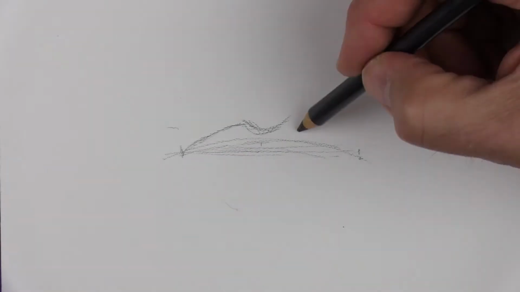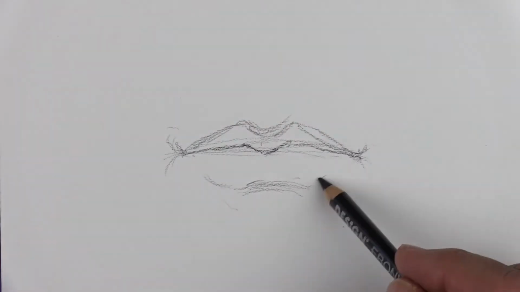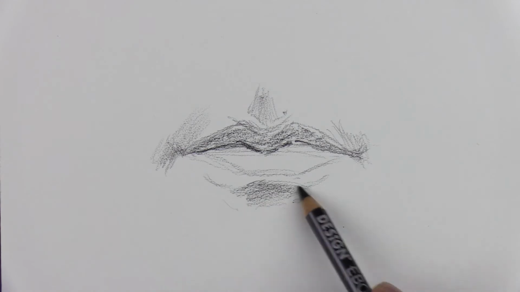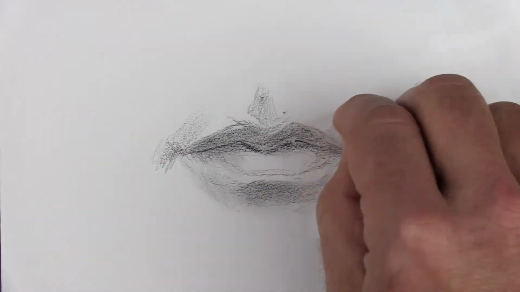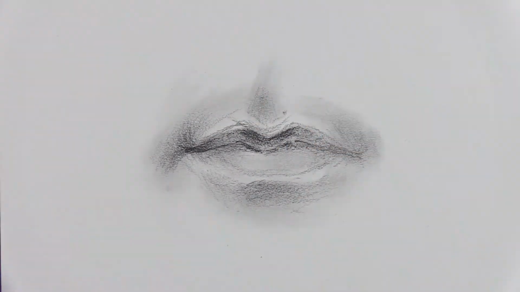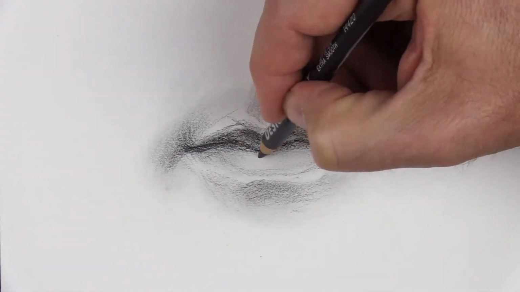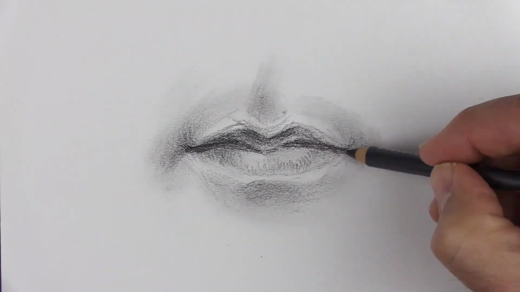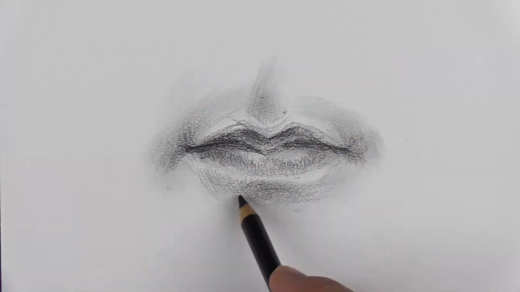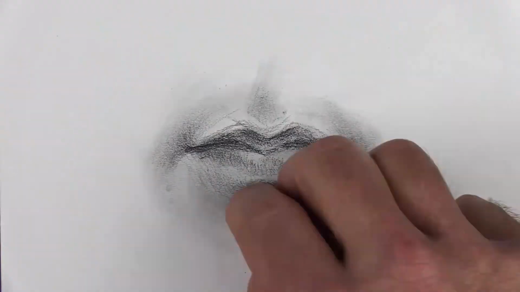The corners of the mouth for this drawing curve down a little, so I start with a curved line instead of a straight line. This set of lips is very thin. In fact, the upper lip is just this very thin area of shadow. You can really see the Cupid's bow. It's a bit wider here in this drawing. And the mentolabial furrow under the lower lip stands out too.